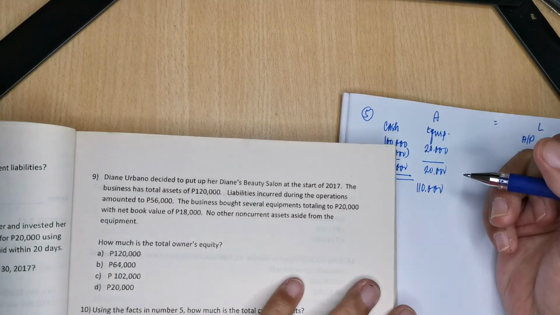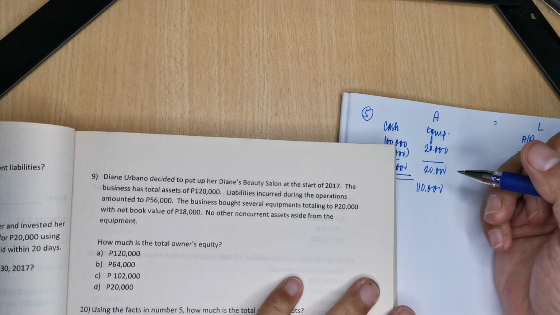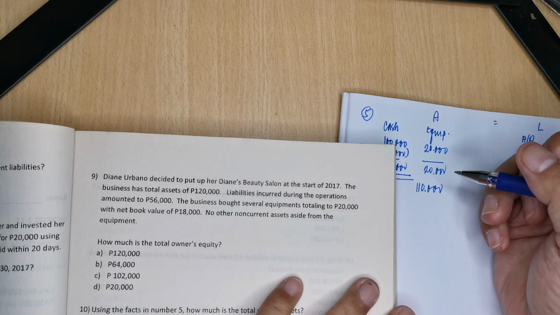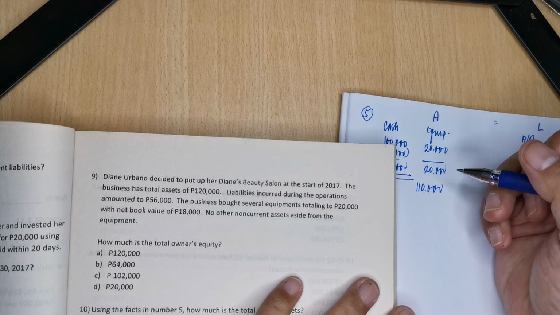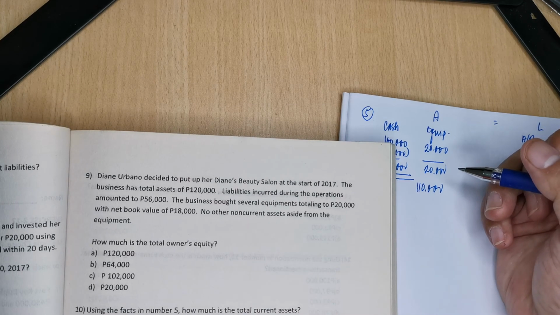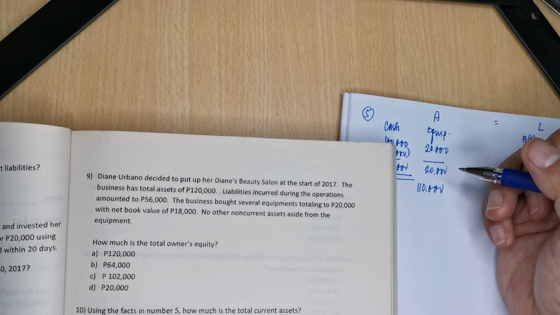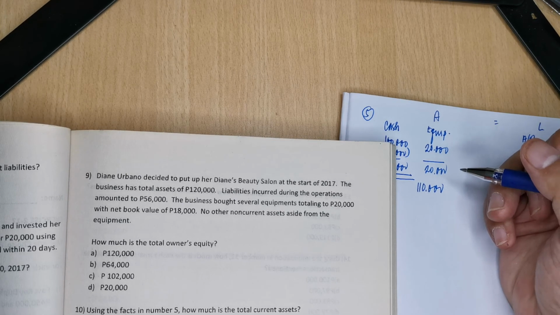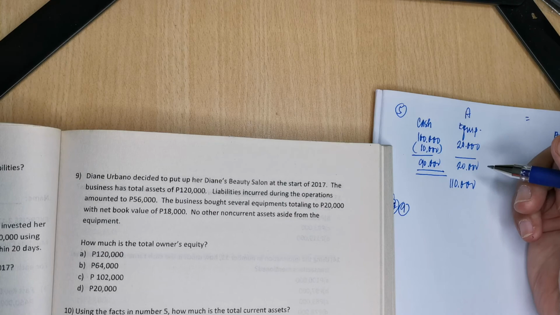So, Diane Urbano decided to put up her Diane's Beauty Salon at the start of 2017. The business has total assets of 120,000. Liabilities incurred during operations amounted to 56, and business bought several equipments totaling to 20,000. Okay, so tanong niya how much total owner's equity.